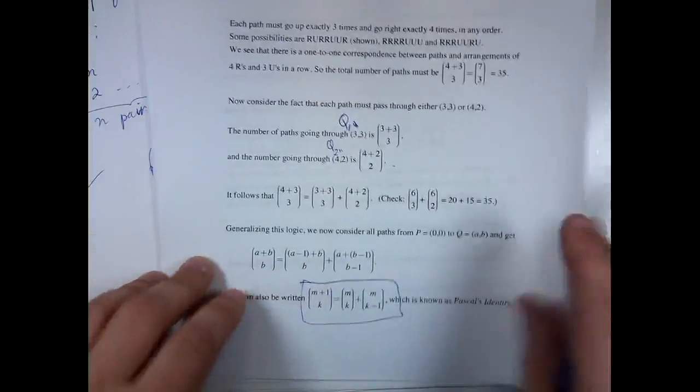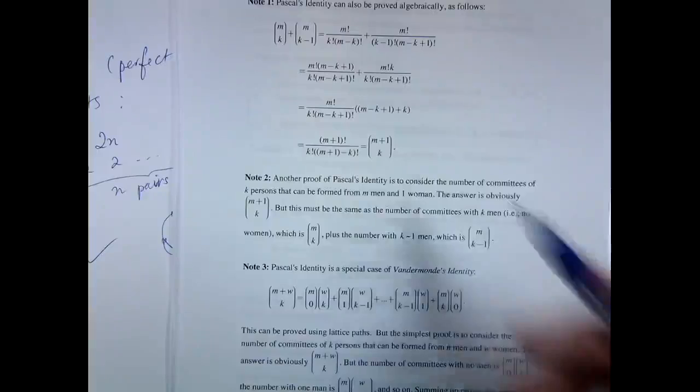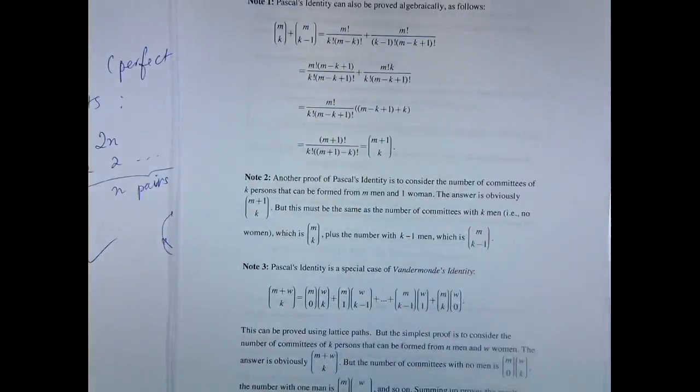That's one way to do it. Pascal's identity can be proved algebraically. Now, this would have to be the most tedious thing ever, especially when the algebra only exists to serve counting, so I wouldn't recommend that. That's kind of a last resort.